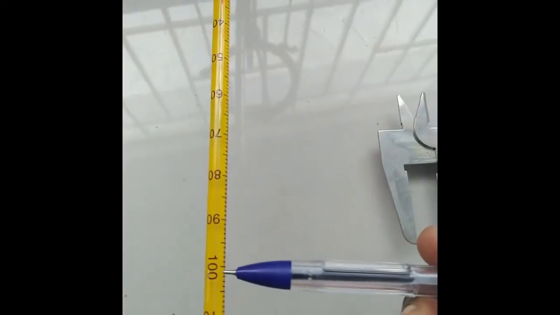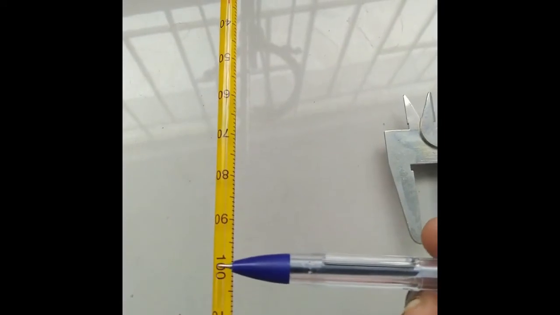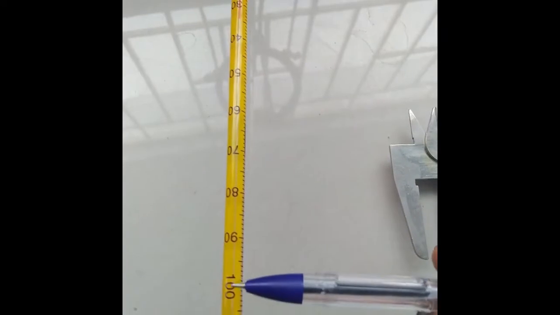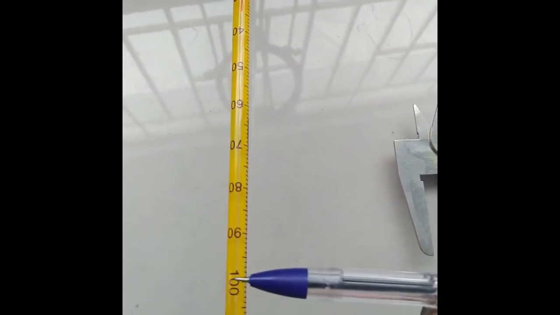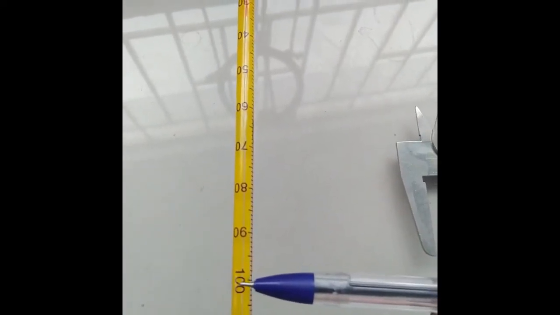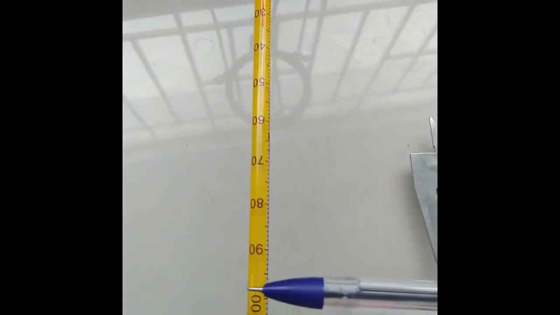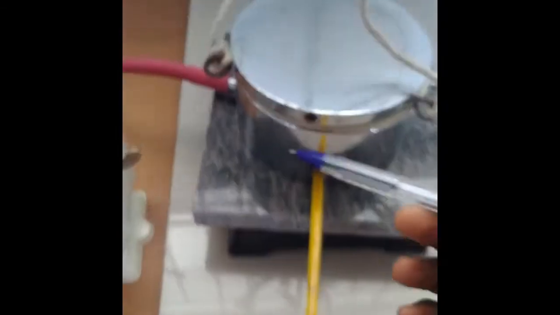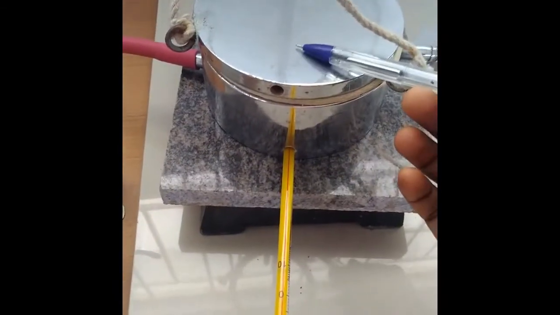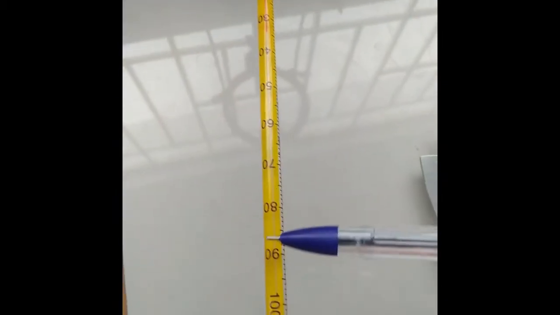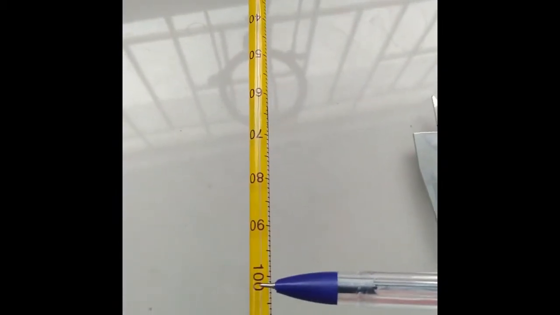So when the temperature reaches 100 degrees Celsius, it will remain constant, right? It is the maximum temperature that can be attained in the steam chamber, and it will remain constant at 100 degrees Celsius. Now in the first part of the experiment, we need to find out the steady state temperature of this steam chamber as well as the Lee's disc, right?